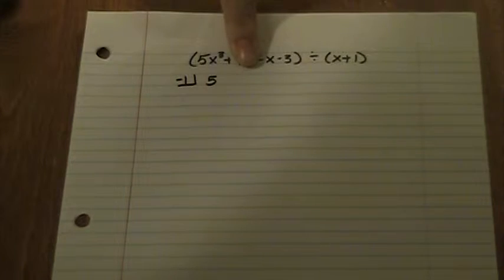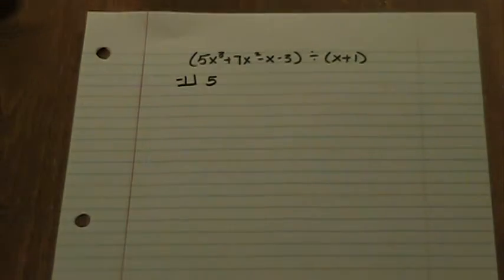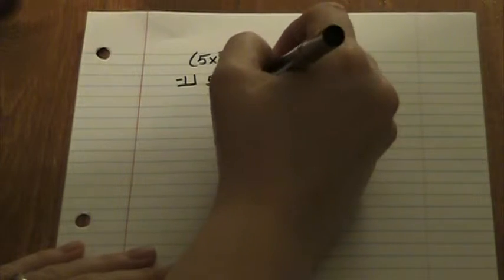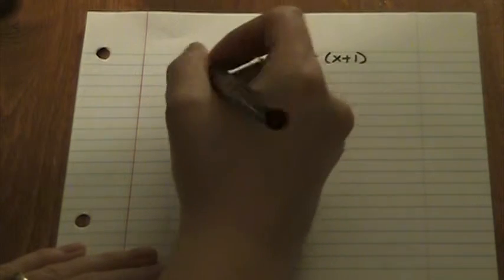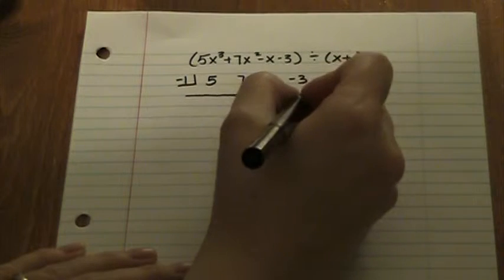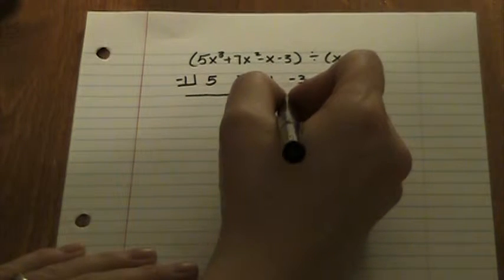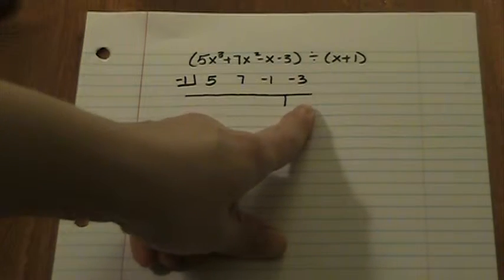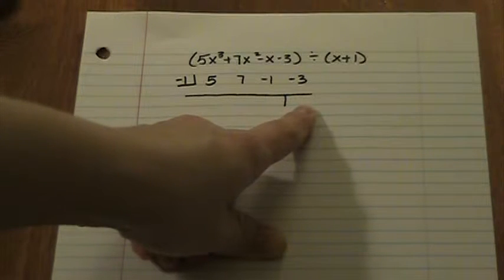So keep that in mind when you're doing synthetic division. So down the line, my coefficients are 5, 7, negative 1, and negative 3. I skip a line, draw a little horizontal line and a little bar here, because whatever goes in that section is my remainder.